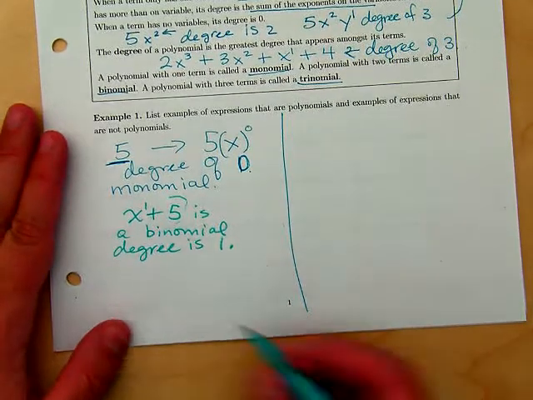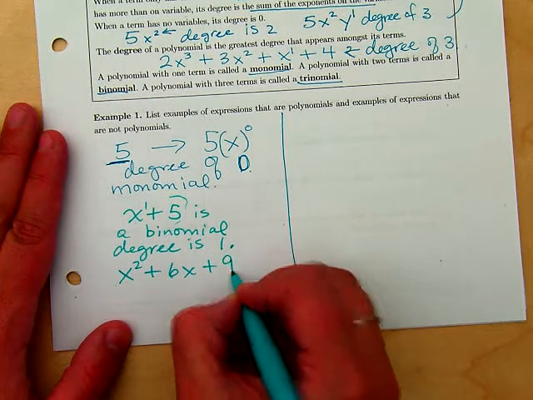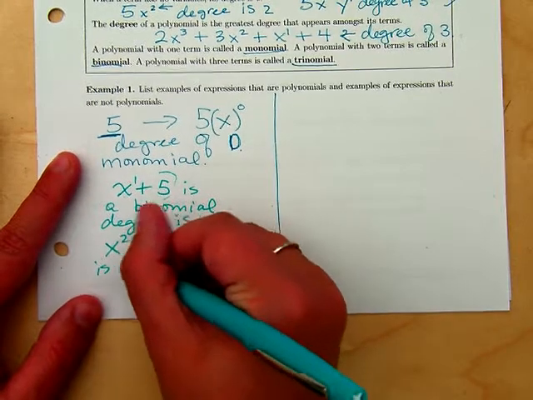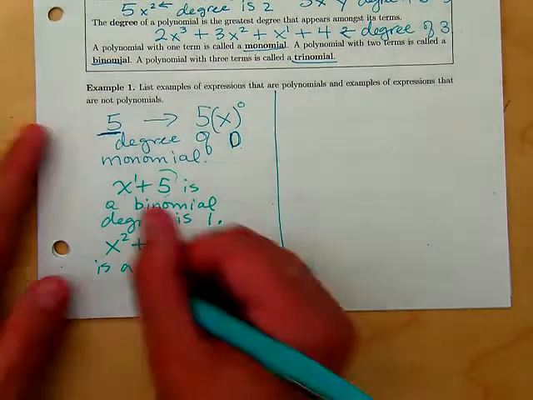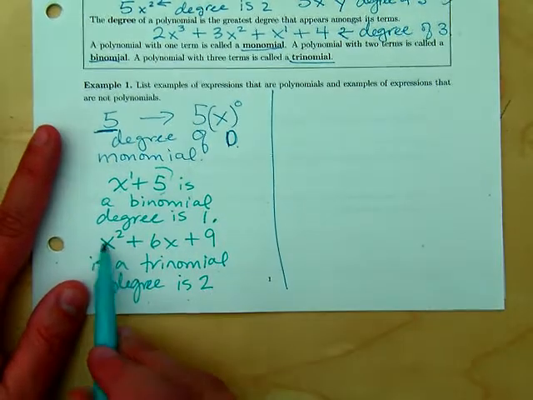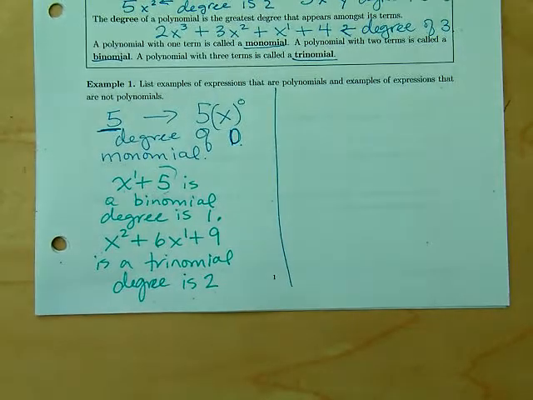Okay, let's do an example of a trinomial. X squared plus 6x plus 9 would be an example of a trinomial. And its degree is what? Degree is 2. That's because this term has a degree of 2, and this one has a degree of 1. The constant always has a degree of 0. You see no variable there, so there are 0 variables. It has a degree of 0 if there's no variables.